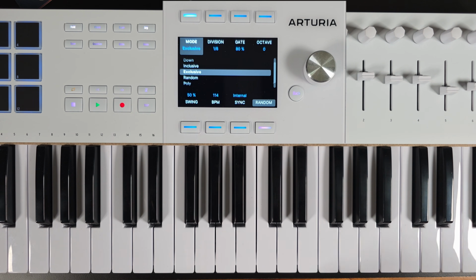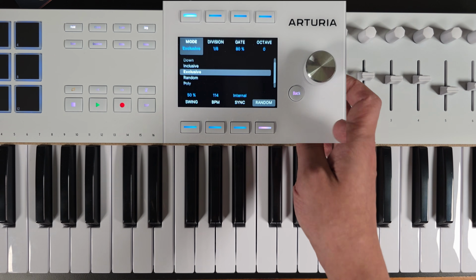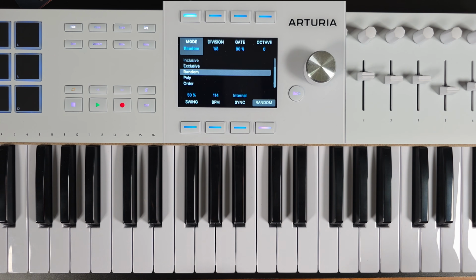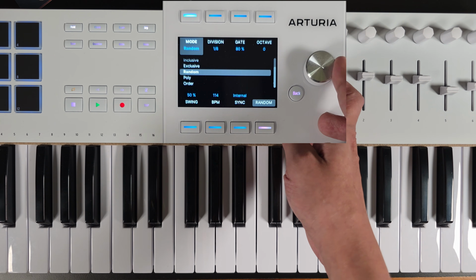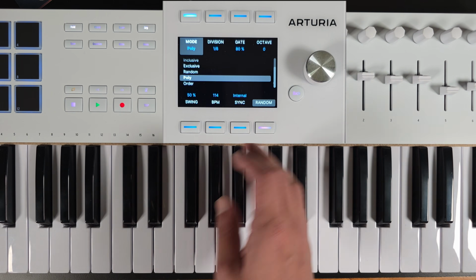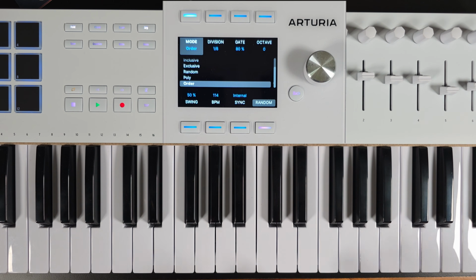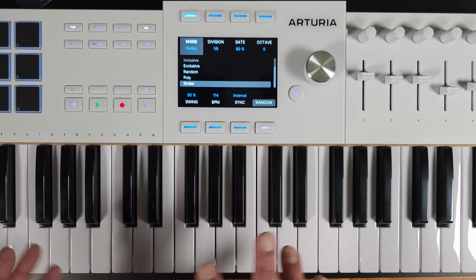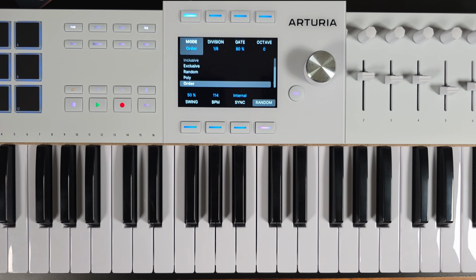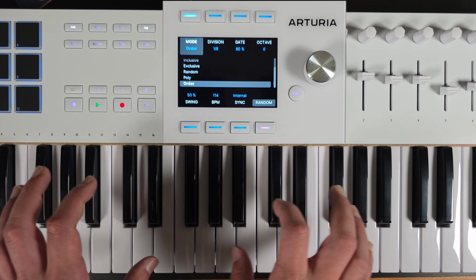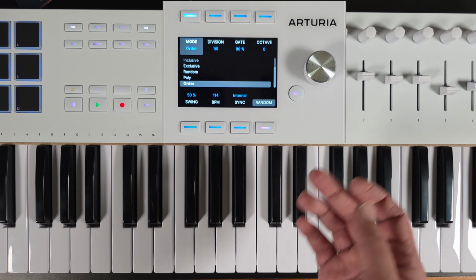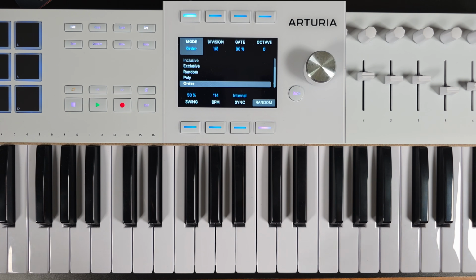And then you have the exclusive, which is the same idea. You have random. Poly will just play the chord. And then you can play in order. This depends on how you play the actual notes of the arp or the chord. This is order, also known as played.